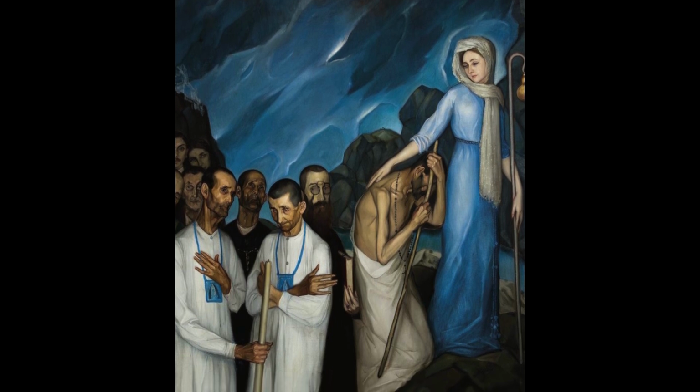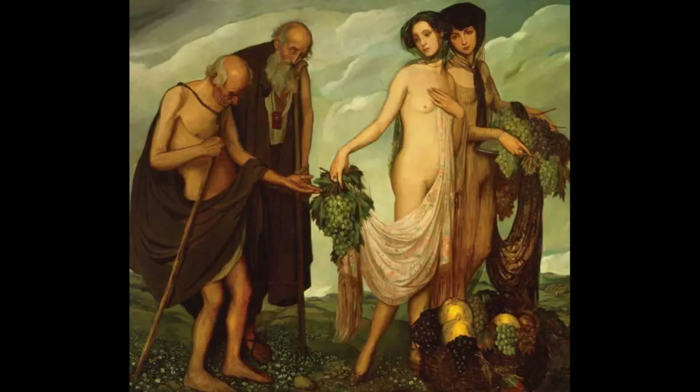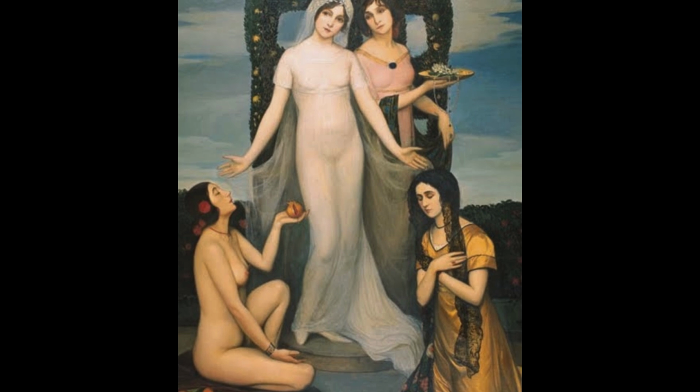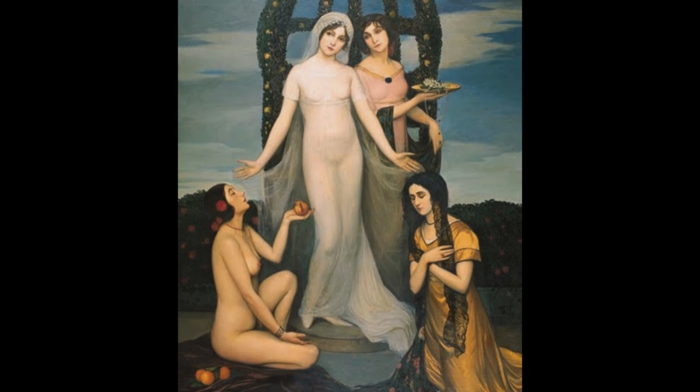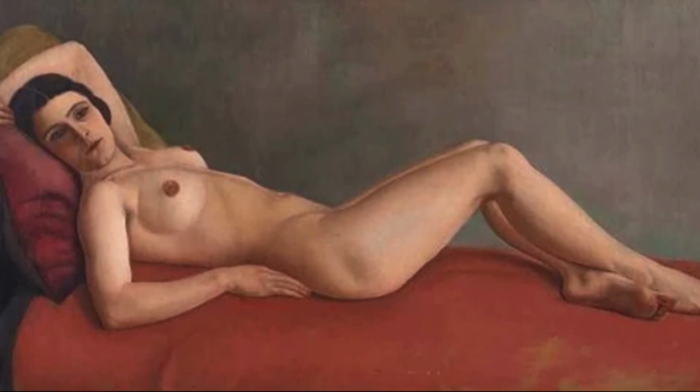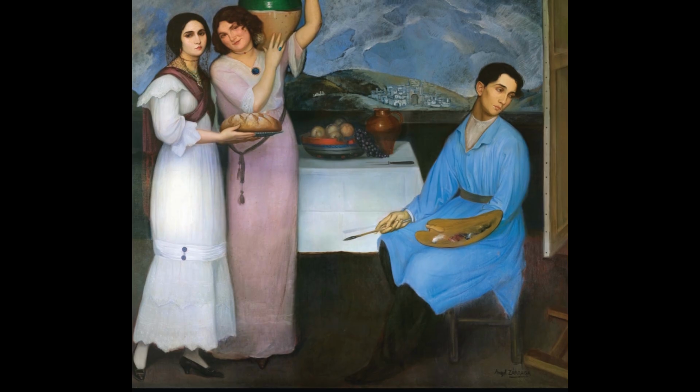Zárraga's artistic journey took him across the Atlantic to Europe in 1904, where he embarked on a transformative study trip. During his time in Europe, he explored various artistic movements and exhibited his works in Spain, France, and Italy. It was in Europe where Zárraga's style began to evolve, influenced by the avant-garde movements of the early 20th century.